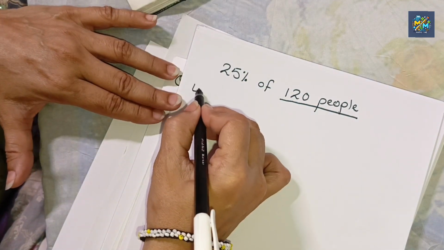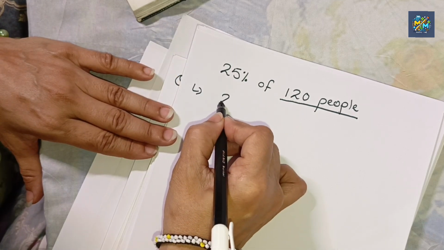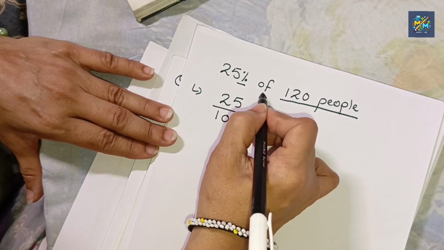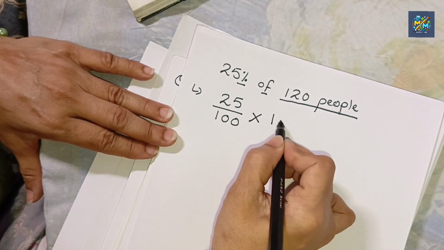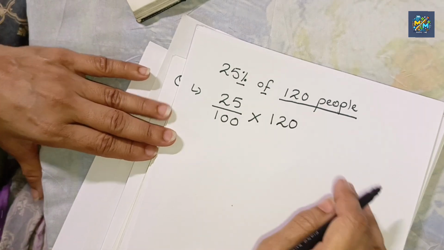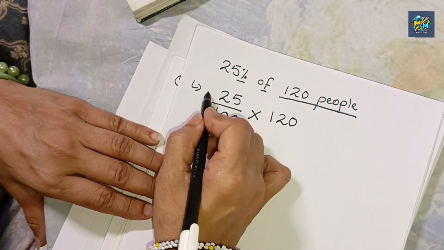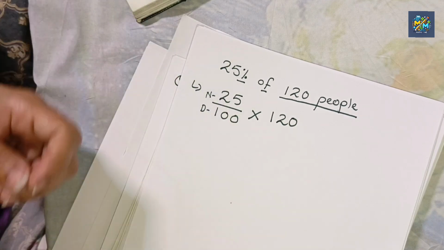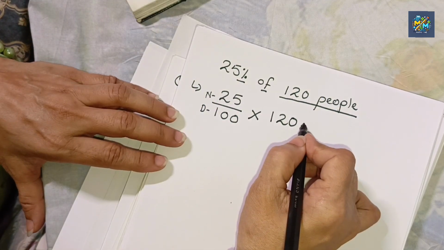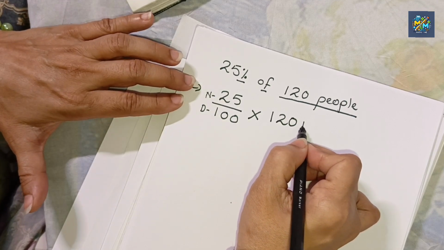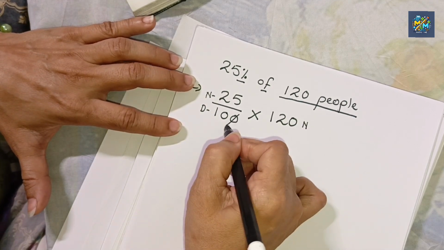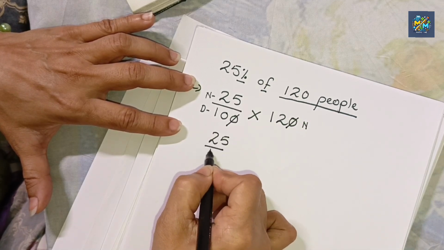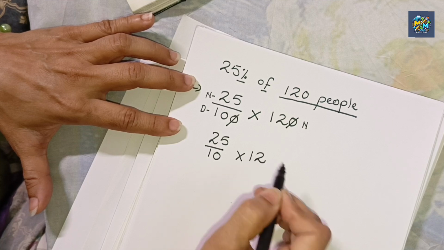Same way, how am I going to solve this? 25% will be converted into 25 upon 100 multiplied by 120. I have told you that when there are zeros in the numerator, I'm writing this again and again so that it stays in your mind and you can implement it while attempting this type of sums. So 0 will be gone with the 0. So what is left? 25 upon 10 multiplied by 12.